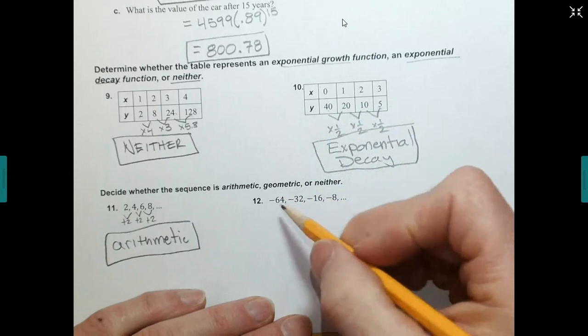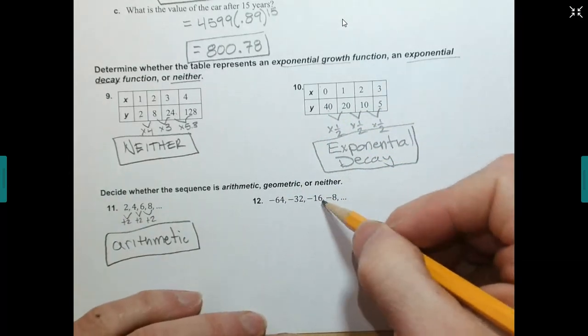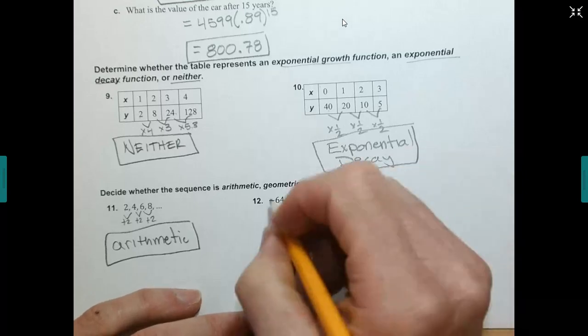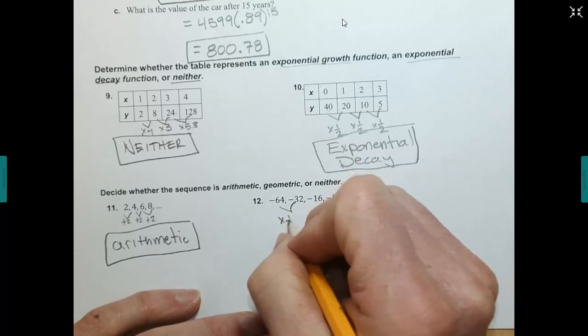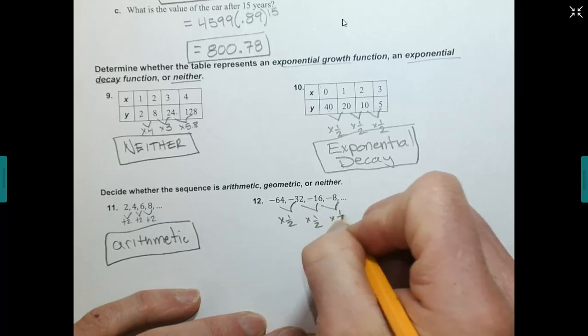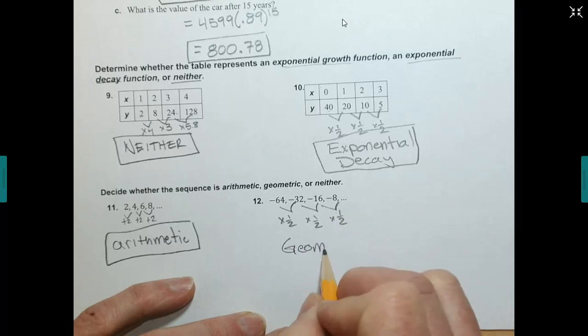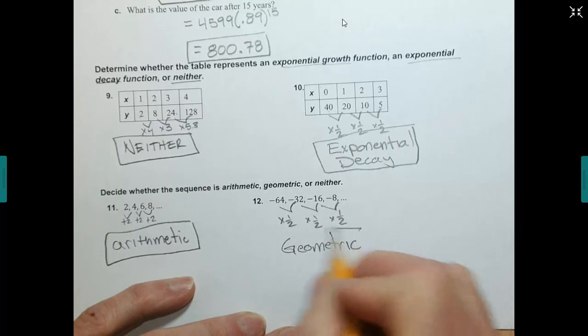Okay, 64 to 32, that's times 1/2. 32 to 16, that's times 1/2. Times 1/2, times 1/2, times 1/2. So that would be a geometric sequence.